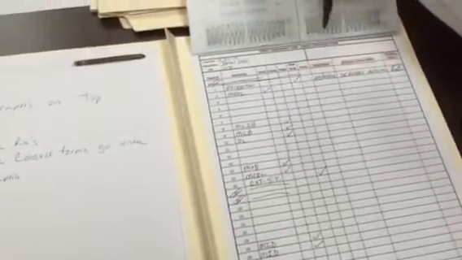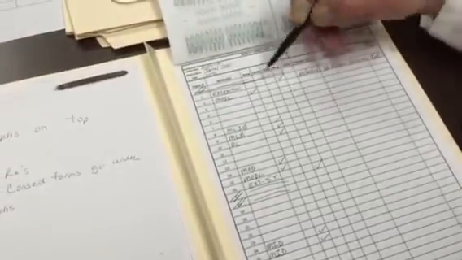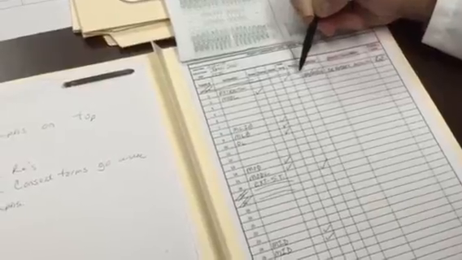And then during the planning mode, we will actually go ahead and write in if you've done something.